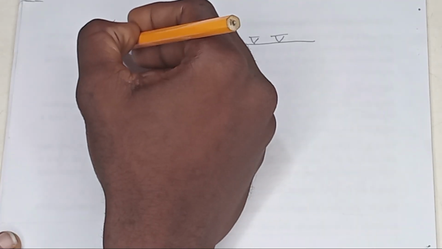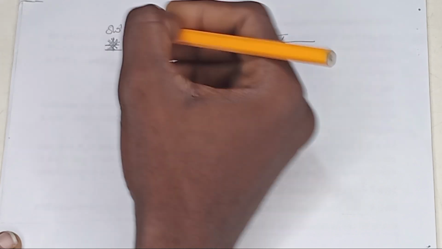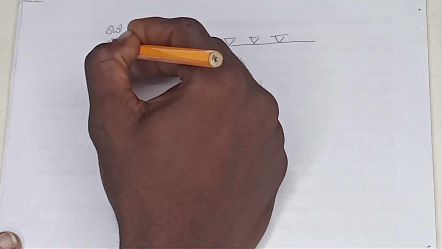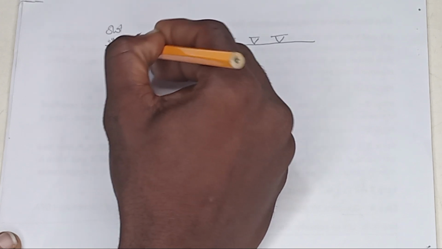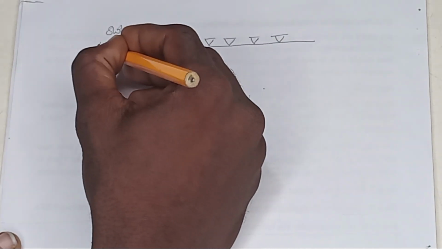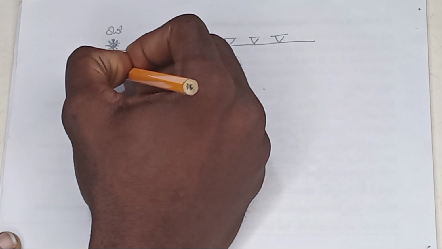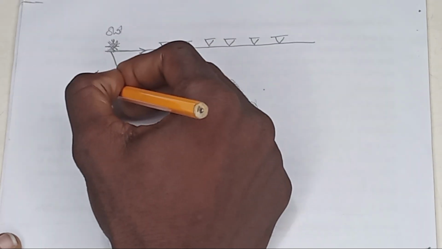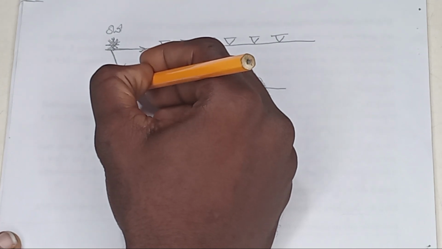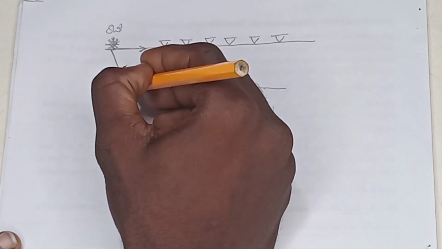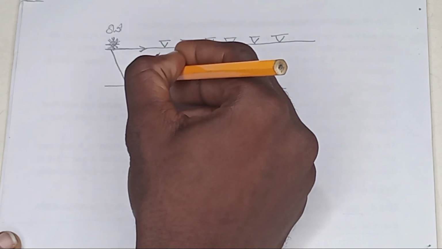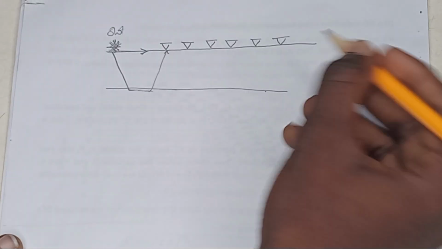Then if it's hit in this place, you can see the rays will move in this direction, horizontally and also incident into the ground, until it meets another different layer, and it is now critically refracted, then it's seen by the receiver.